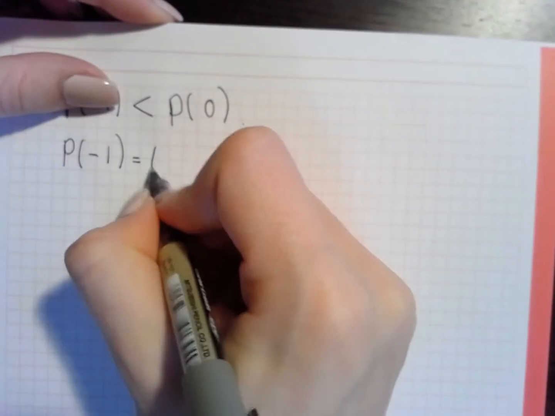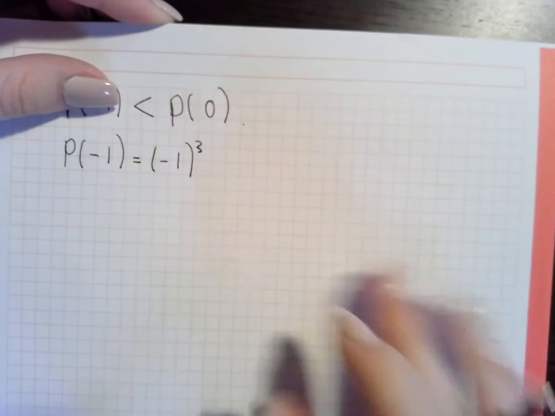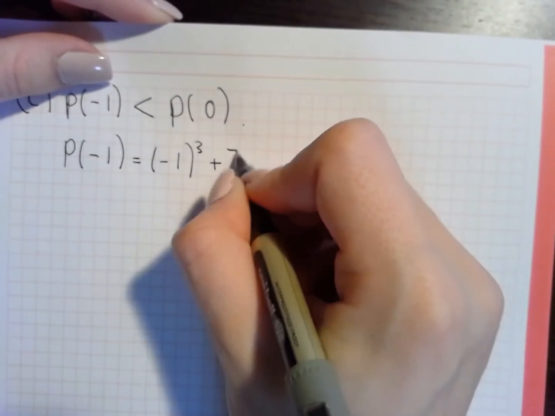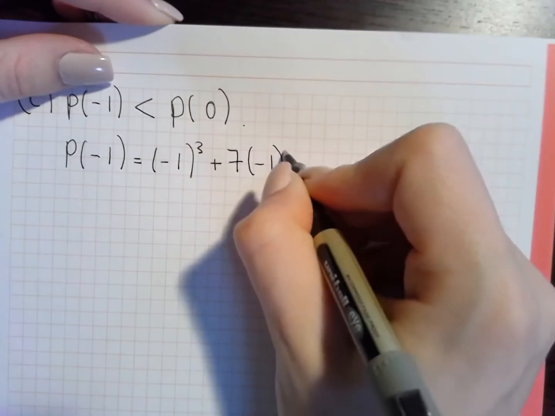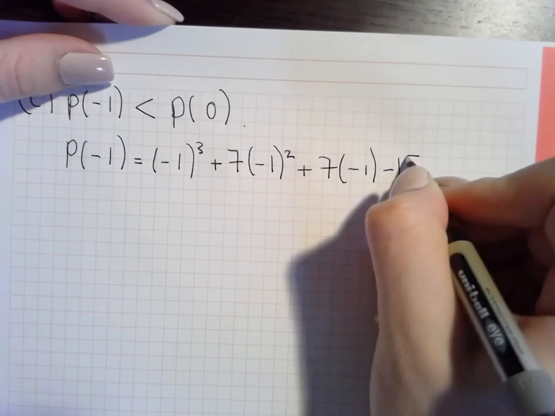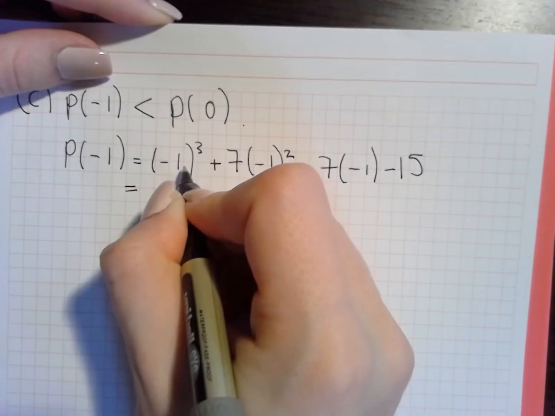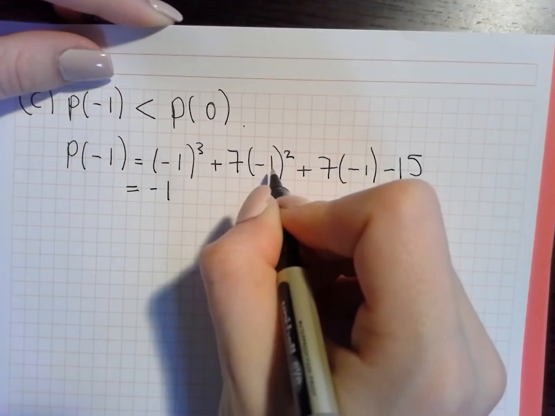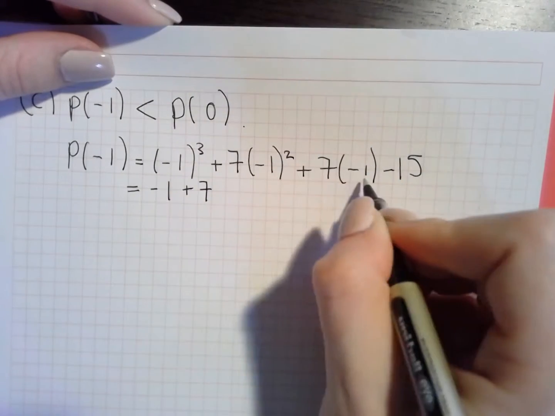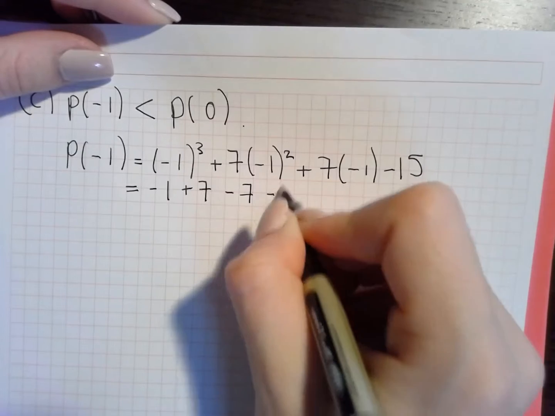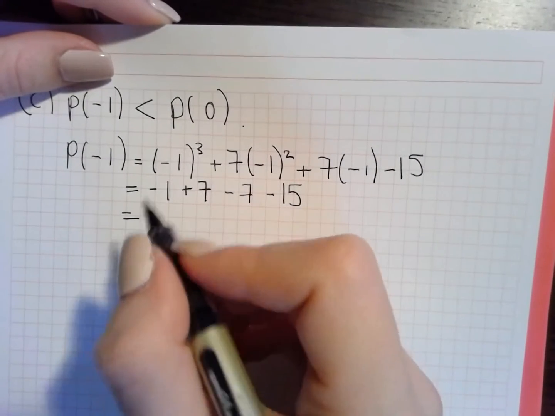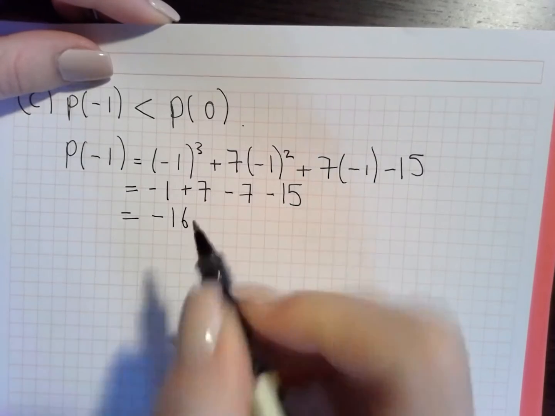Okay, so we get minus 1 cubed plus 7 times minus 1 squared plus 7 times minus 1 minus 15. And this is going to be minus 1 cubed is minus 1. Minus 1 squared is 1. So plus 7 minus 7 minus 15. And that is going to equal minus 16.